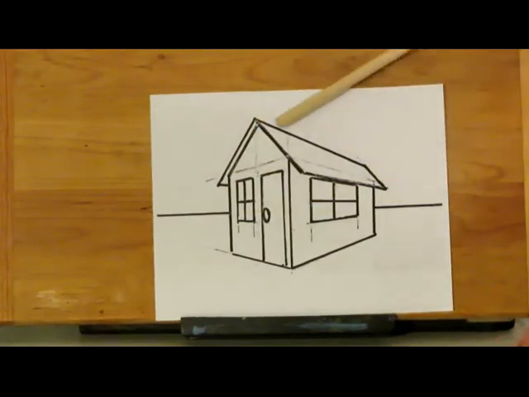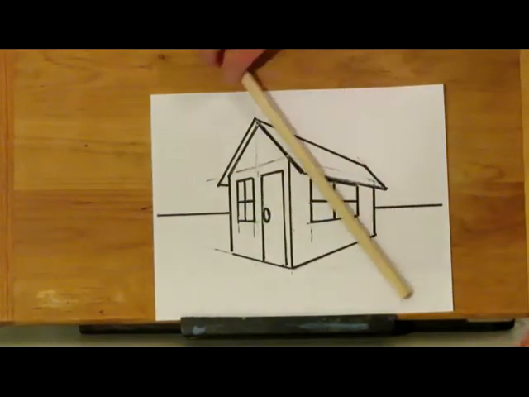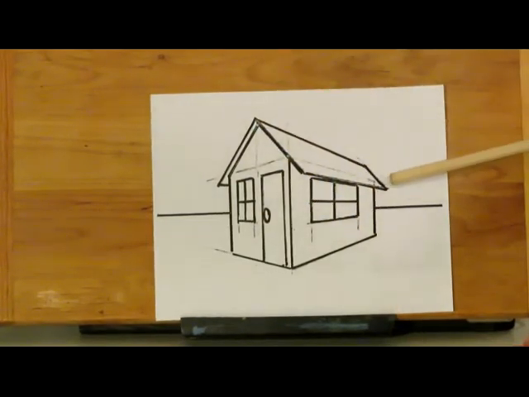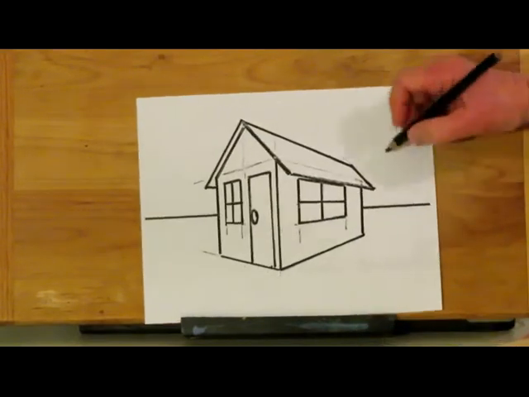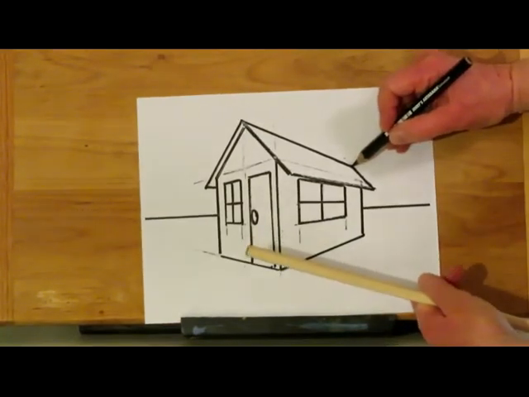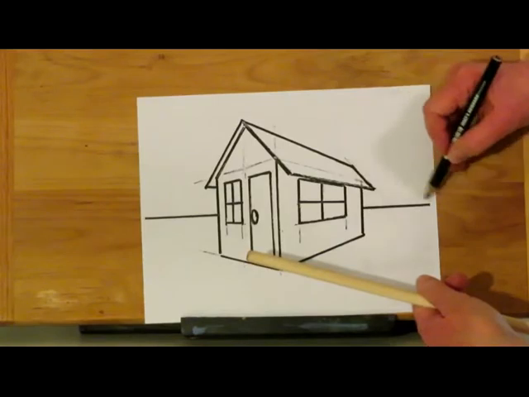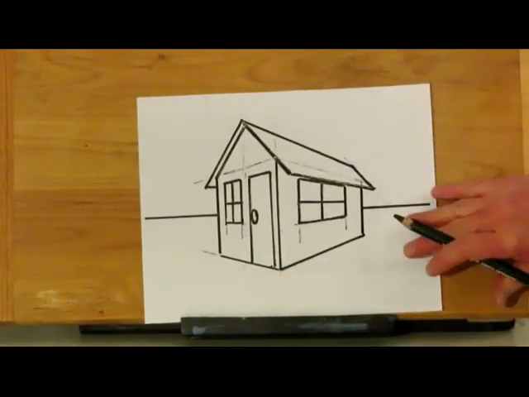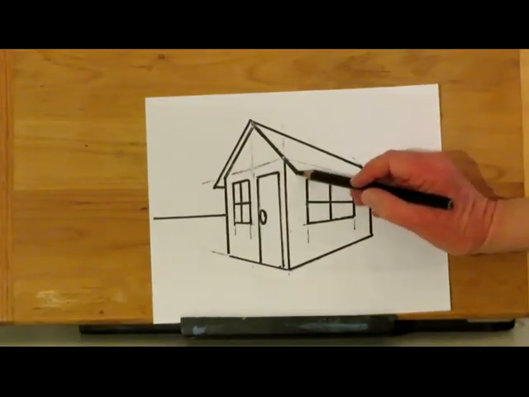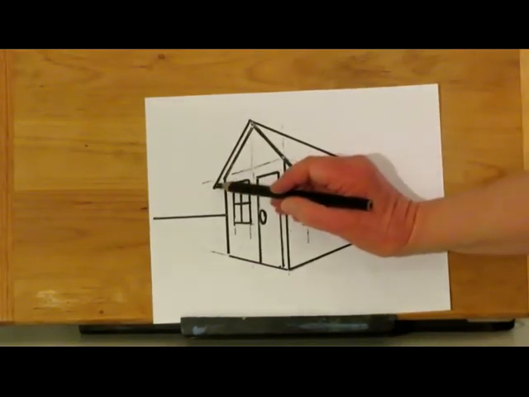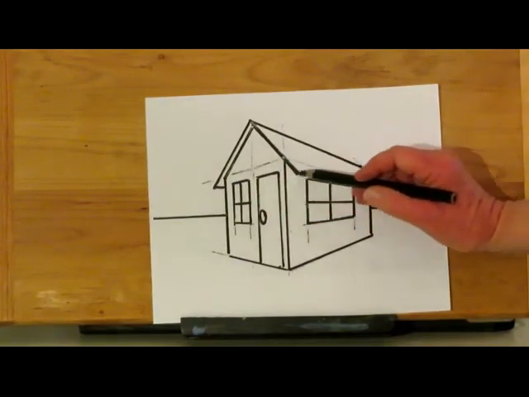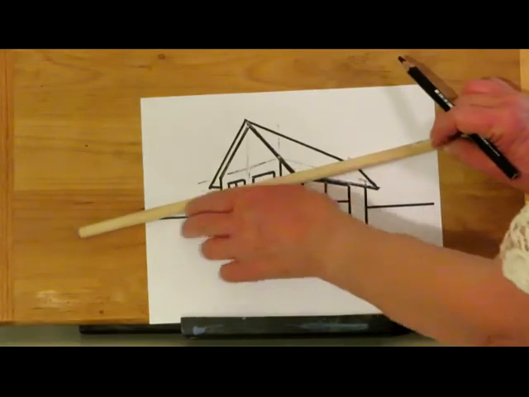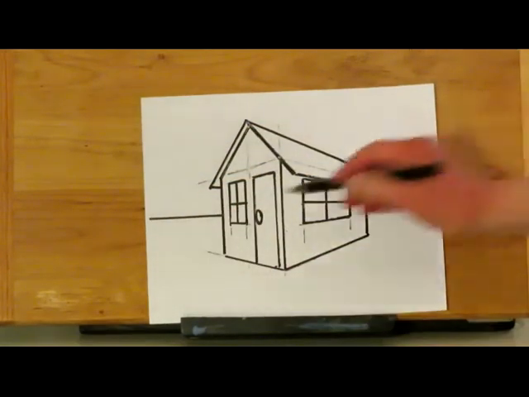These side edges of the roof should be parallel to each other. This does not go to the vanishing point. Many students make the mistake of taking every corner and putting them to the vanishing point, but not every corner goes to the vanishing point. And another thing that's important is the corner of this roof and the corner here, even though it's not an edge, they line up to the vanishing point also on this side.